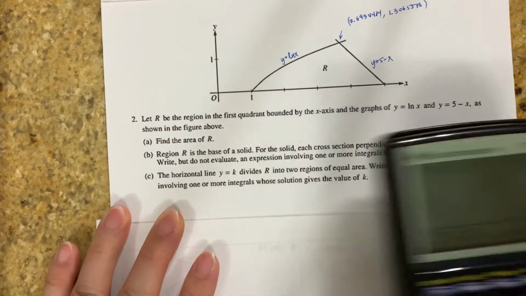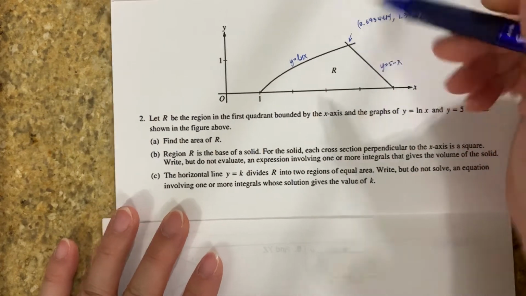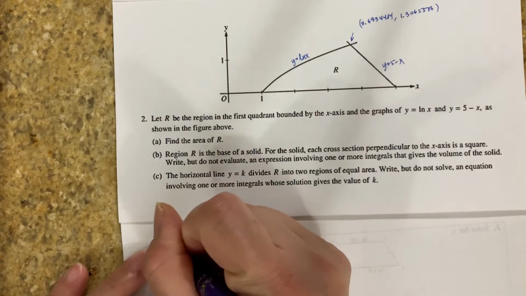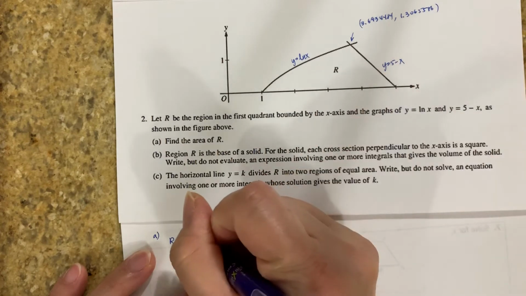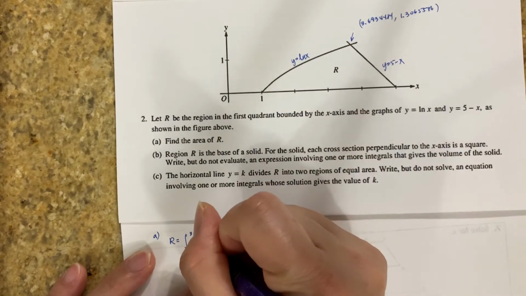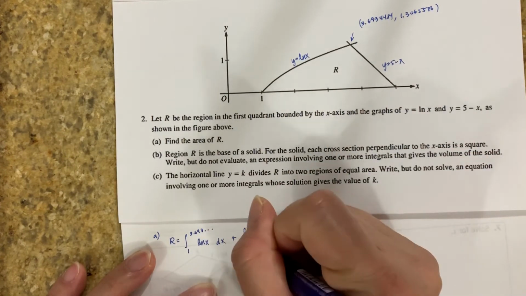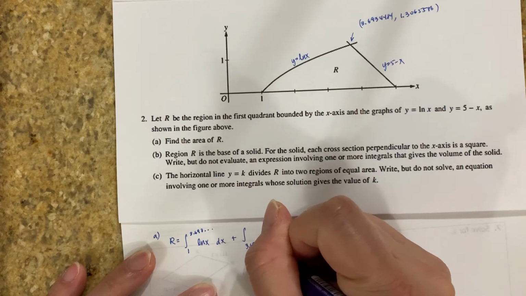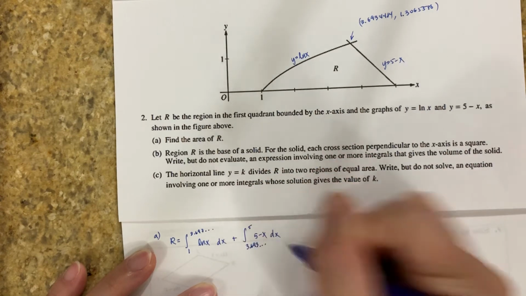All right, so what am I going to do? I'm going to cut it right here. So part A says, find the area of R. R is equal to the integral from 1 to that point, 3.693 and so on, of the top function natural log of x minus the bottom function 0, plus, from that point 3.693 all the way to 5, of 5 minus x dx.